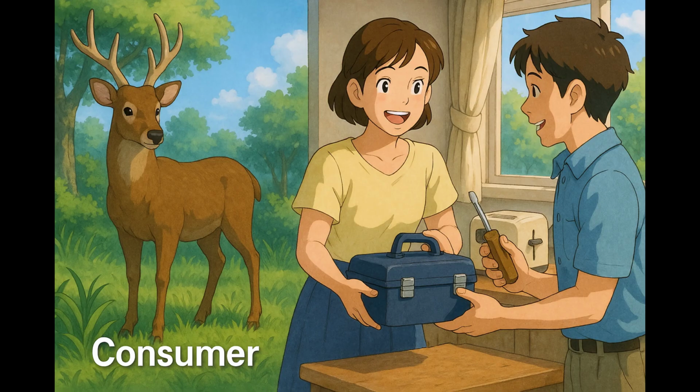Imagine you're trying to fix a broken appliance at home, but you lack the necessary tools. This situation is similar to the way some consumers in nature, such as animals, cannot produce their own food and must rely on eating other living organisms to obtain energy. Just as you need to borrow or buy tools to complete the repair, these consumers must borrow or acquire energy by consuming other plants or animals.